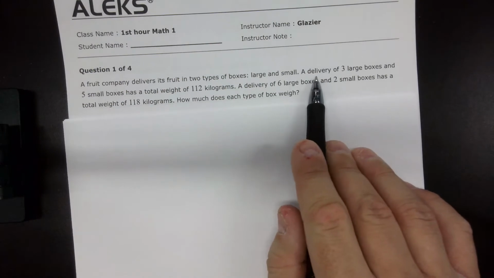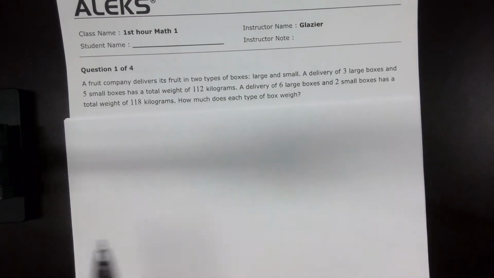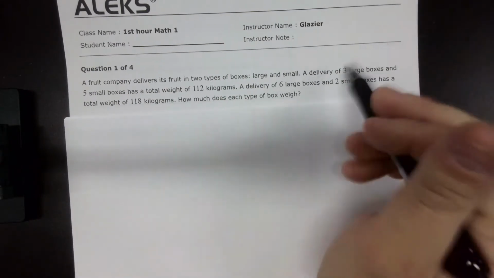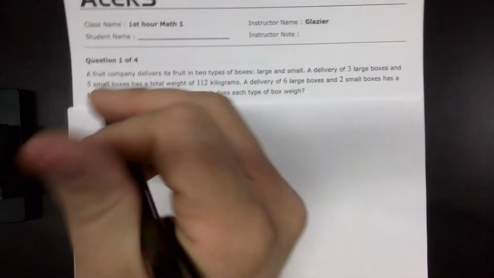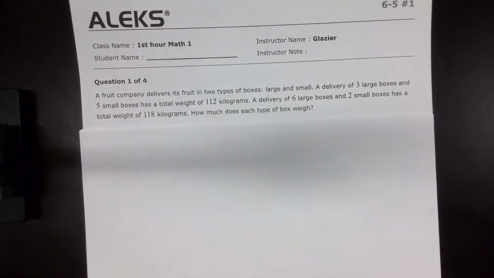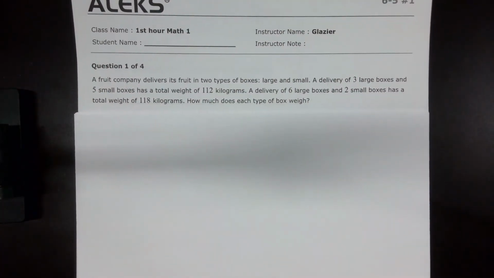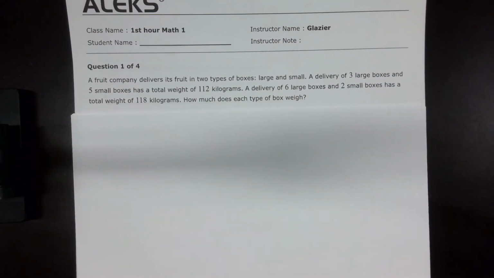So first thing is identify what your x is and what your y is. My x is always the first thing that's listed. So we have three large boxes. So I know that x, here, I want you guys to write that problem down inside your journal right there. Take 1 minute and write it down.